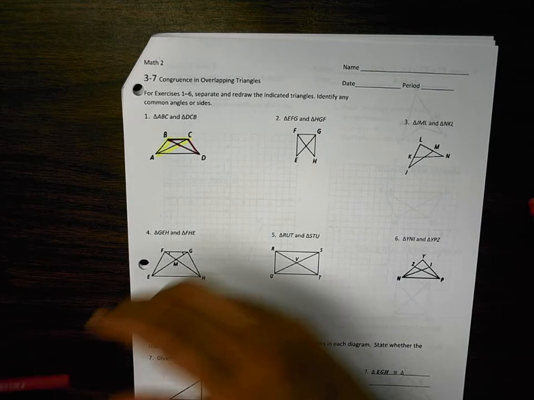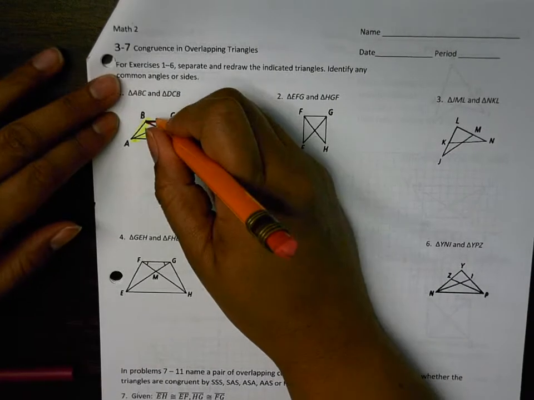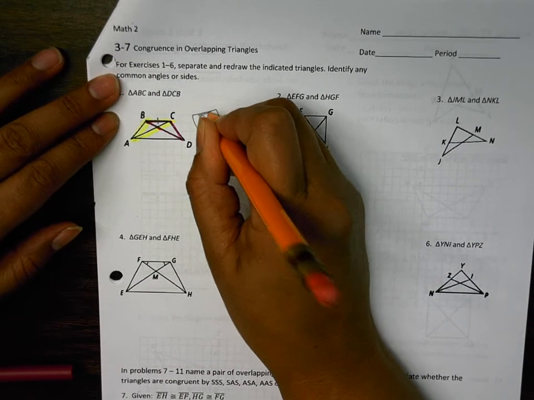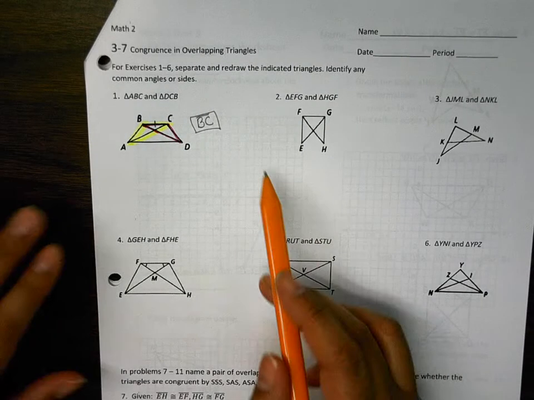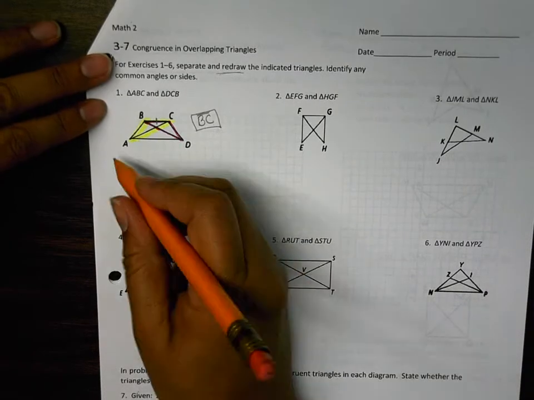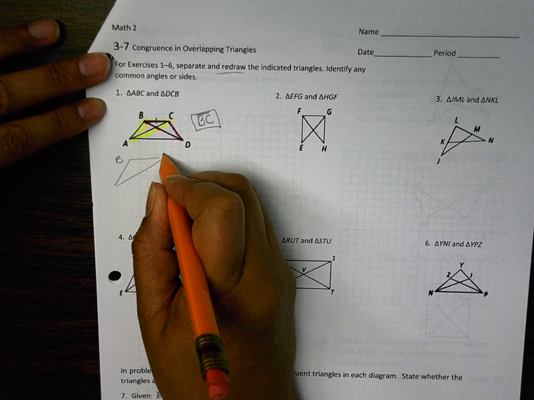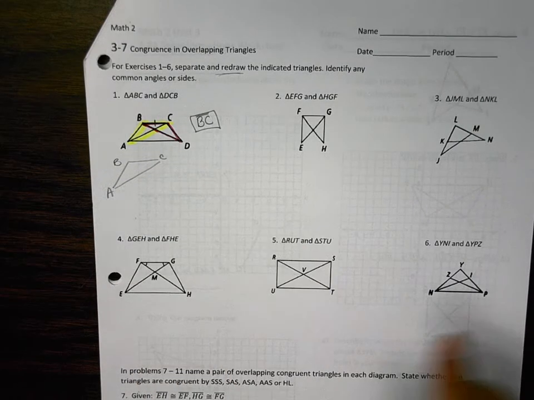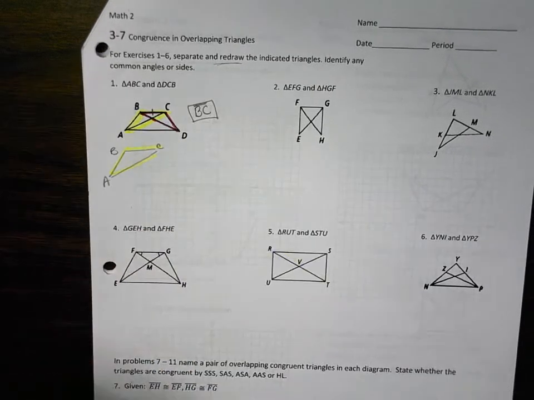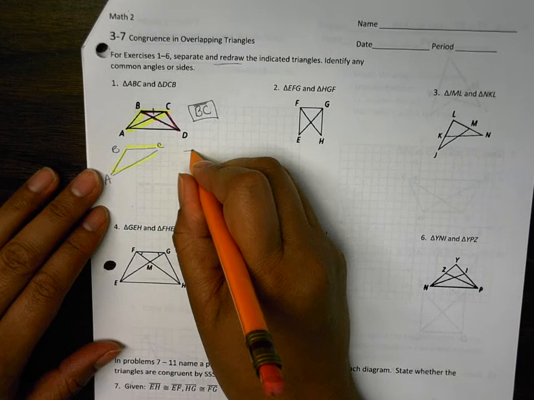All right, do they share an angle or a side? Can everybody see the side that they share? It's a complete side. What's the side? BC. So if you just put BC and that's it, is that okay? No, what do we have to do? We have to redraw. So BCA. And DCB.